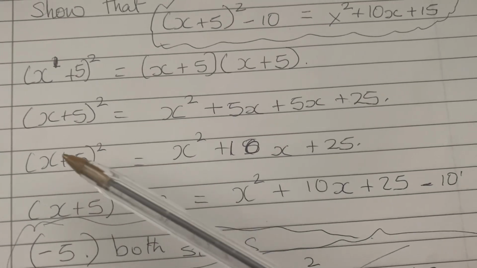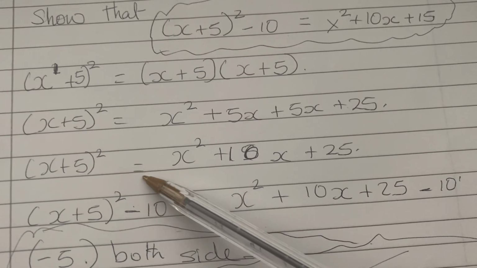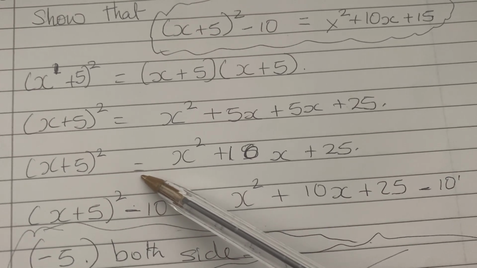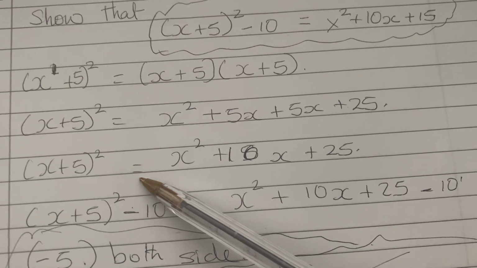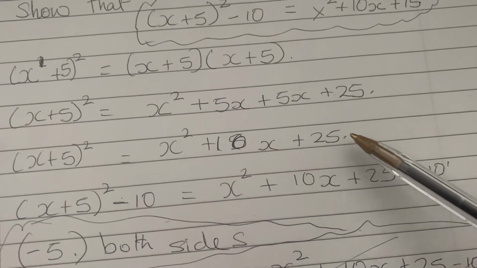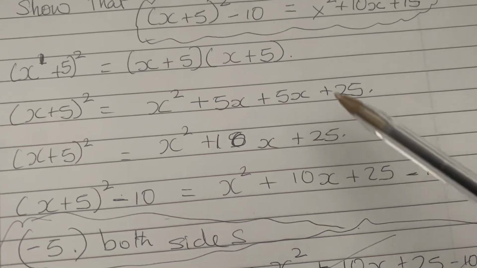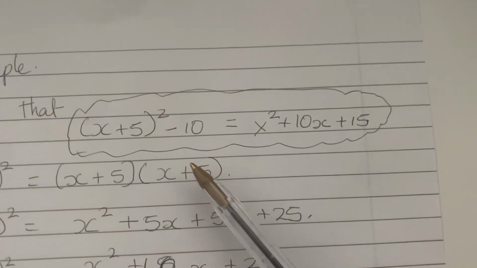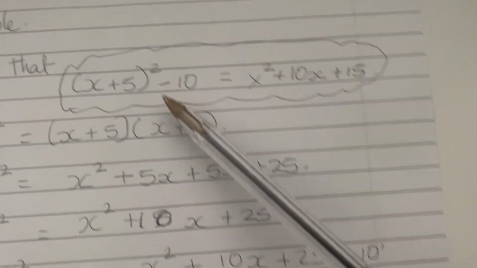So you get (x plus 5) all squared equals x squared plus 10x plus 25. Now, if you look at what you are showing, there is a minus 10 here.